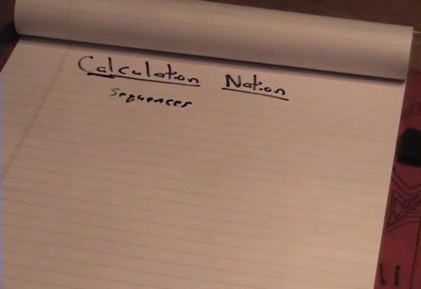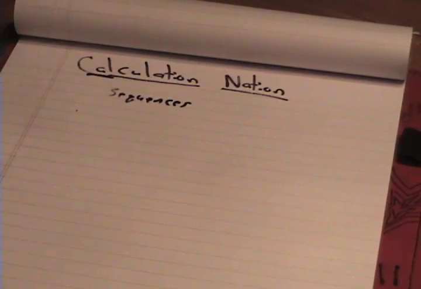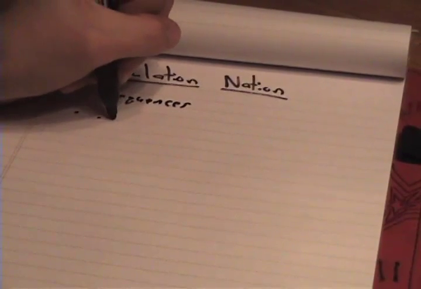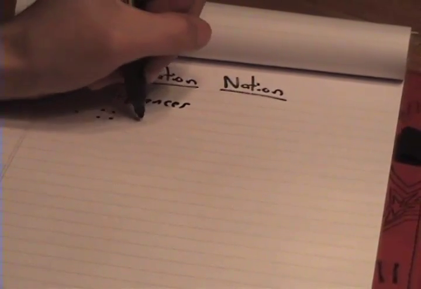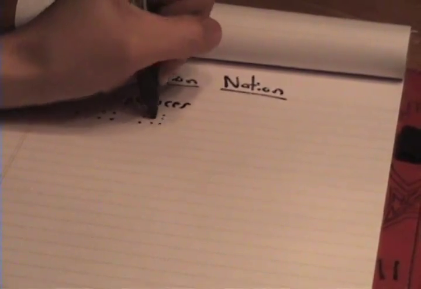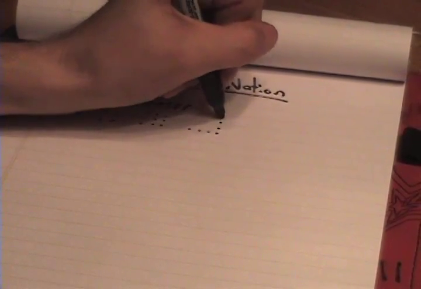We'll start out with a nice easy sequence. We're going to do our square numbers. We're going to make squares with our dots here: 1, 2, 3. And we're just going to examine these little diagrams for a second.